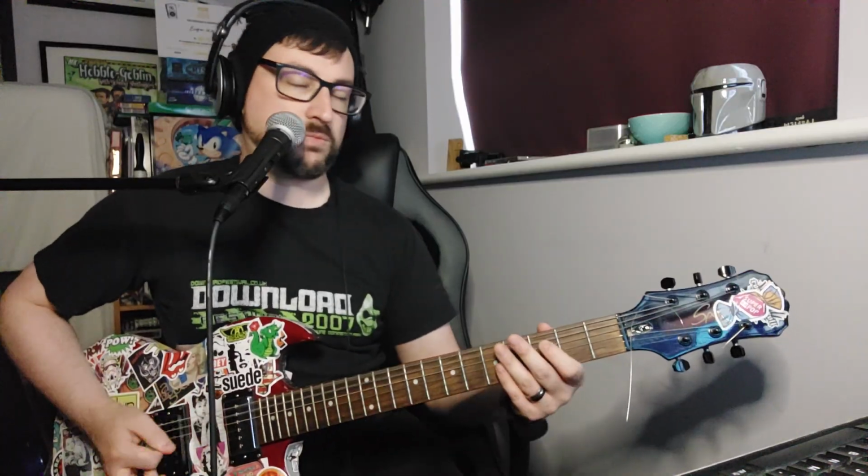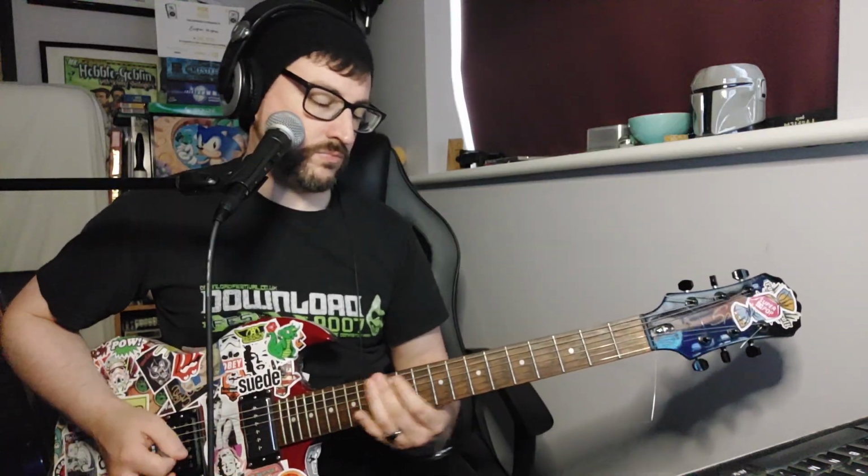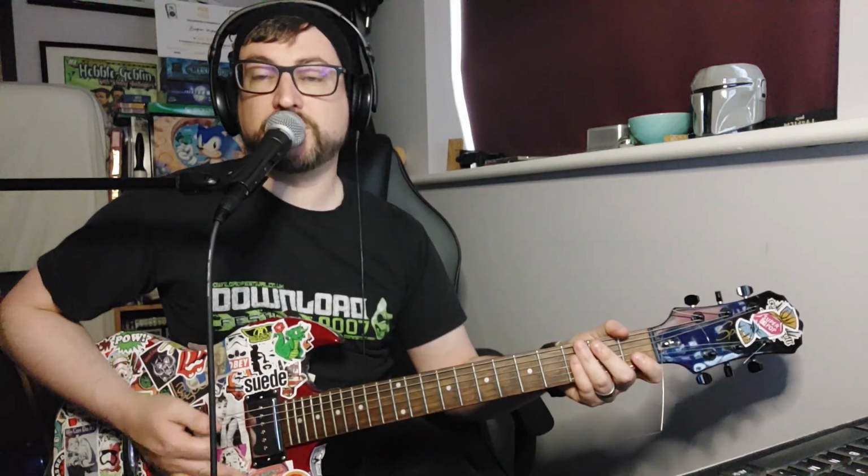Again, the important part here is this fretting hand and the muting with the fretting hand. Combine that with the palm muting, the heavy palm muting back here.